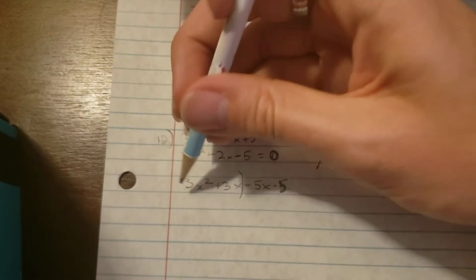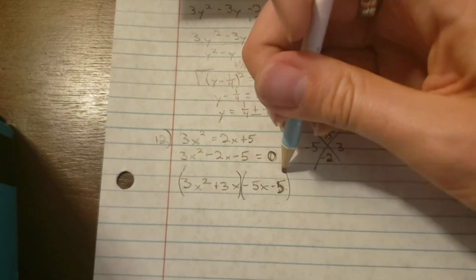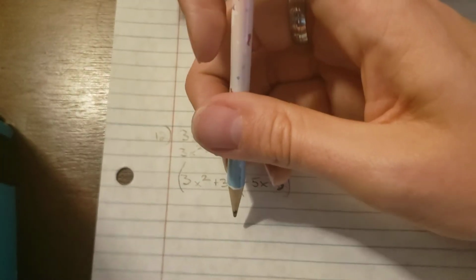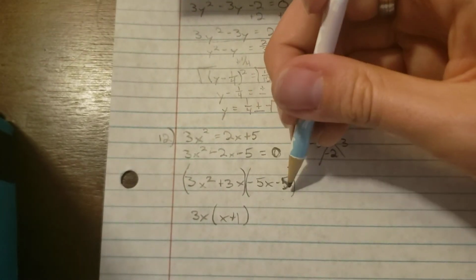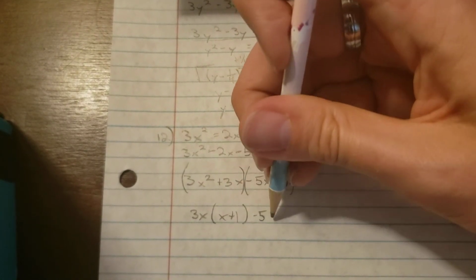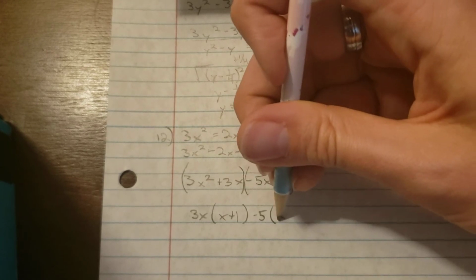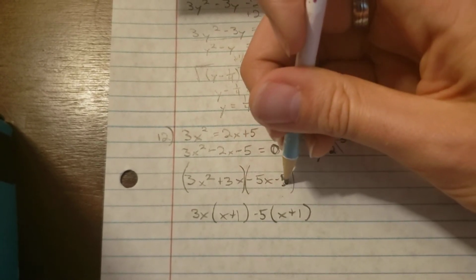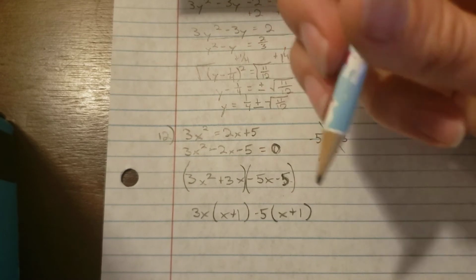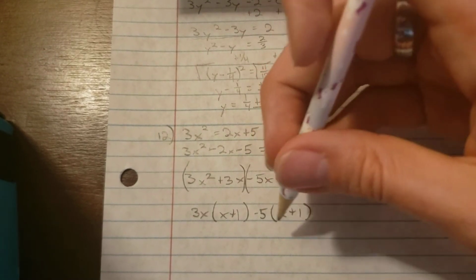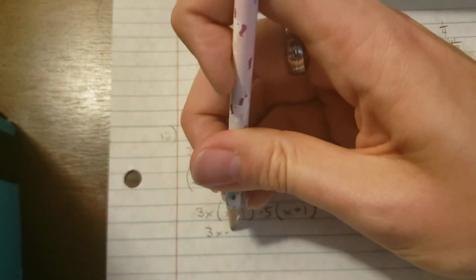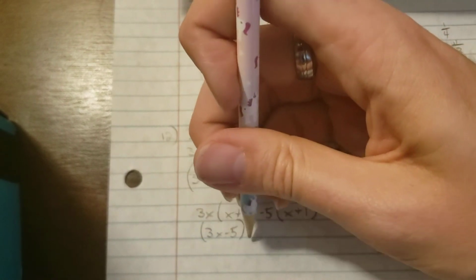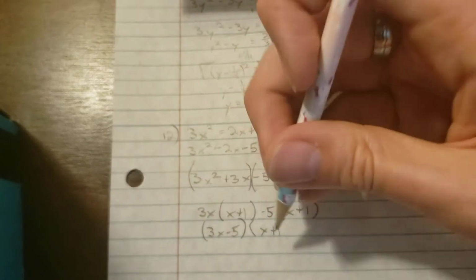And now I factor. I could take 3x out of this guy. 3x, x plus 1. I could take negative 5 out of these guys. Negative 5, x plus 1. Right, because negative 5 divided by negative 5 equals positive 1. So my factors are 3x minus 5 and x plus 1.